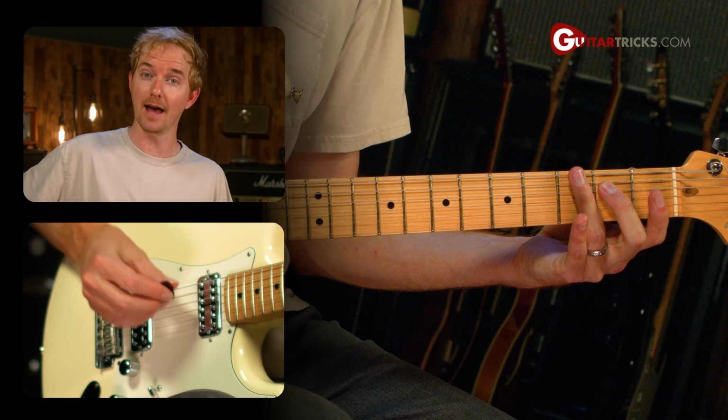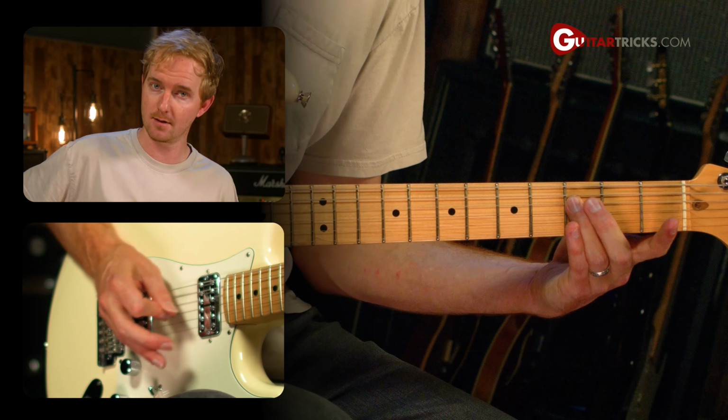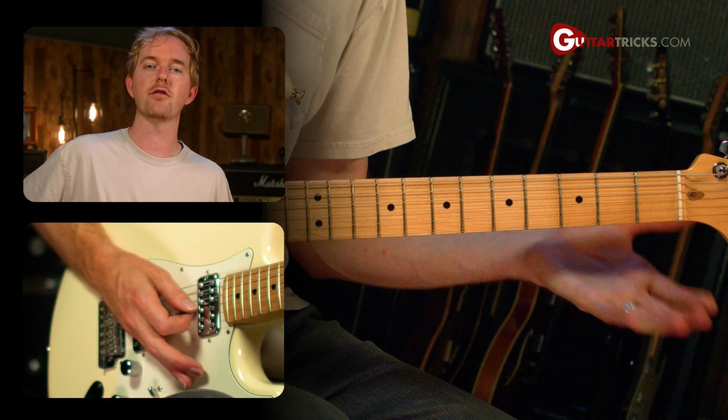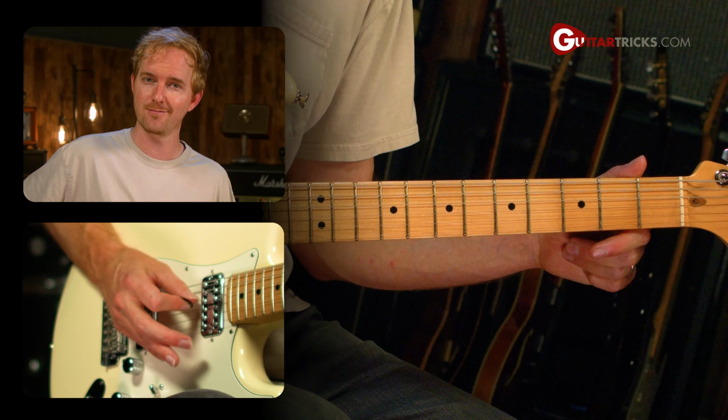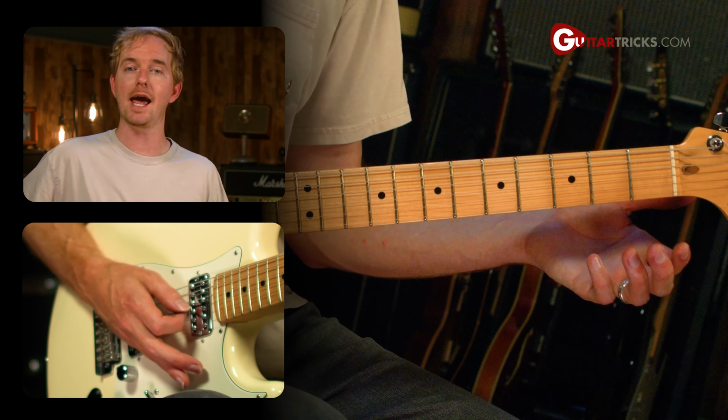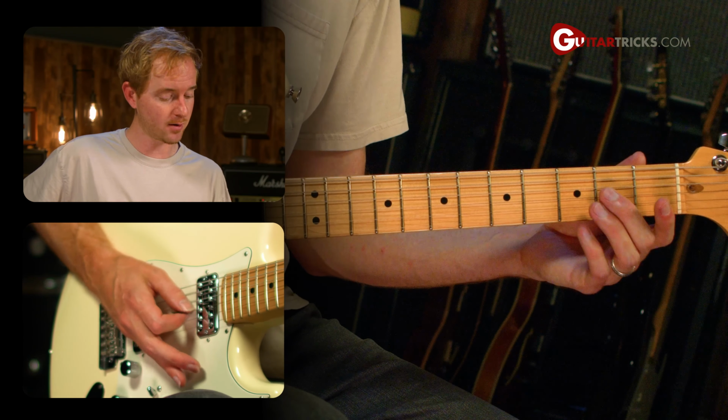E to F, that's a half step. All right, let's check out the third string, G. G is open. And then G to A is a whole step. So we go to the second fret.